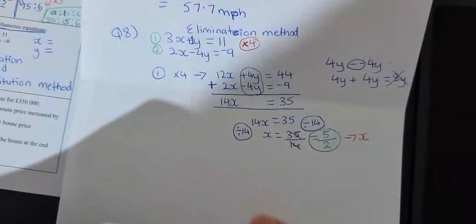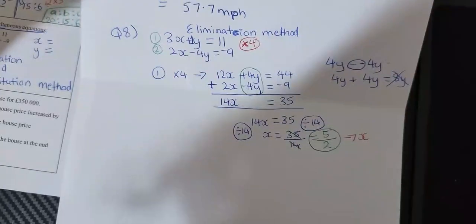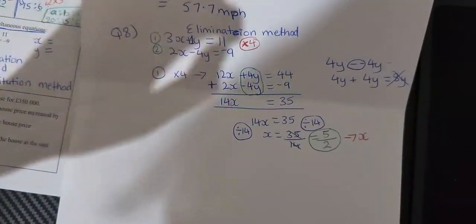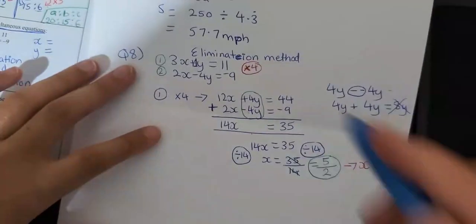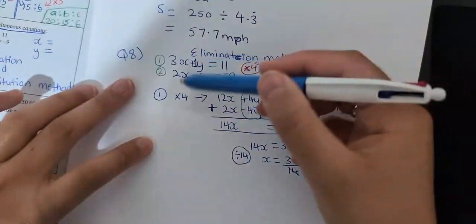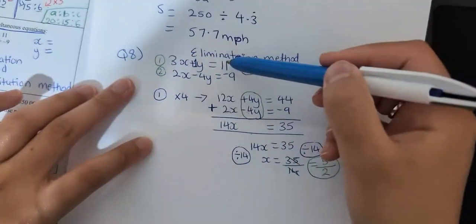And now to work out y, we're going to substitute the x variable in one of the equations at the top. And I think the simpler one is just the first equation.